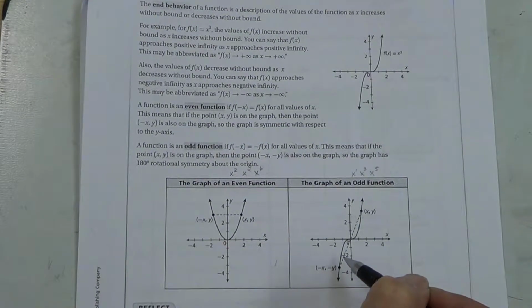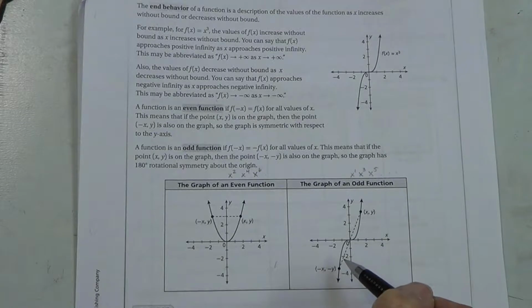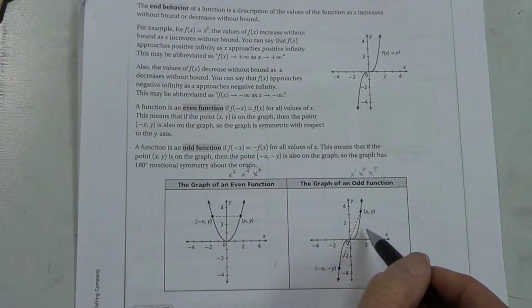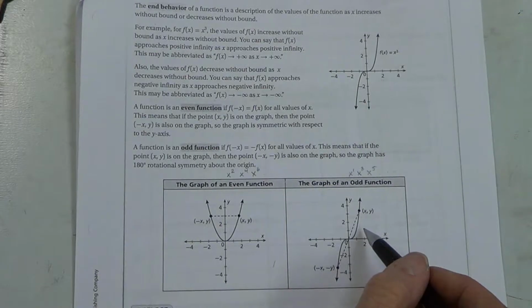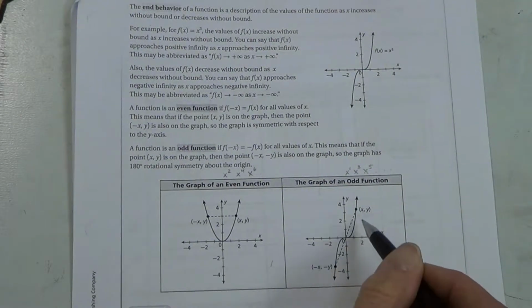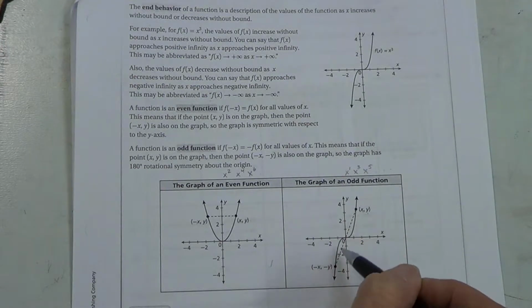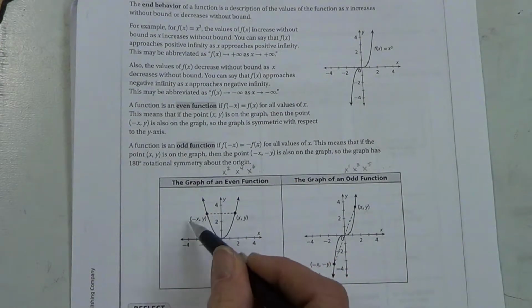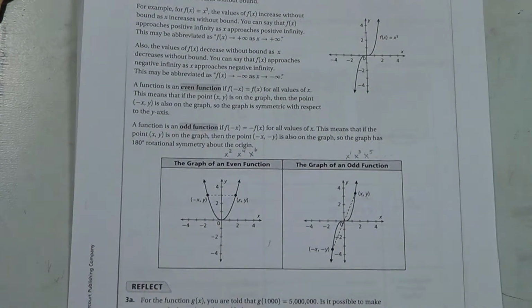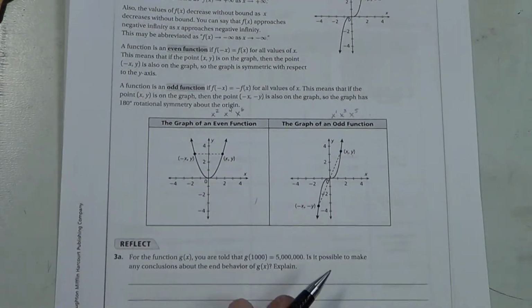The reason I share that with you is because tomorrow when you come into class, I'm going to post some t-charts and ask you, is this an odd function or an even function? You want to look for that relationship and be able to say, oh, it's even because of this, odd because of that. So make sure you understand that correlation. We will be talking about it in class tomorrow.